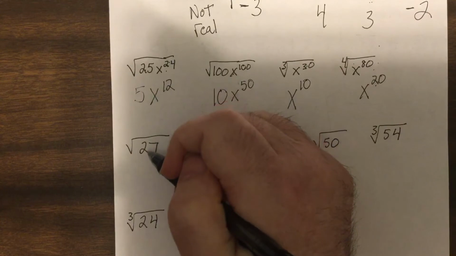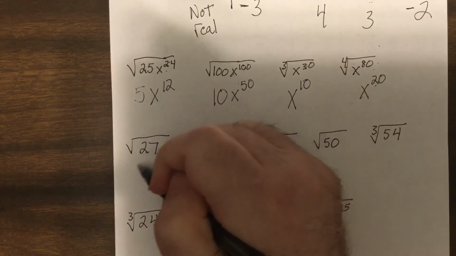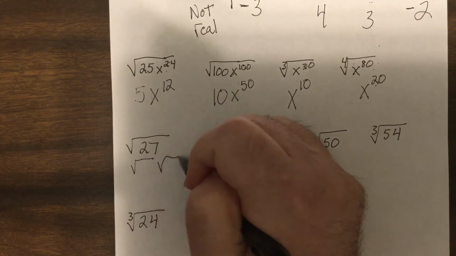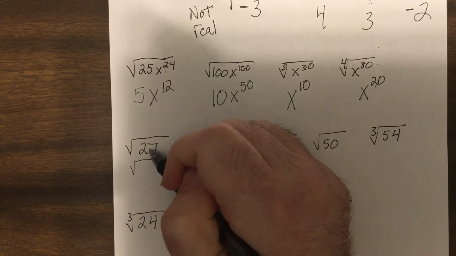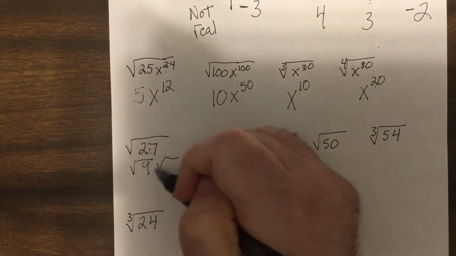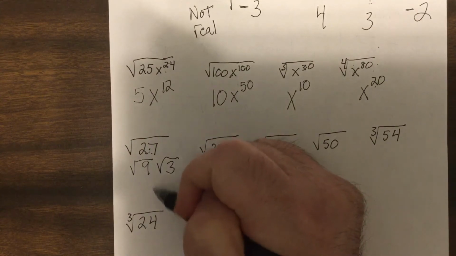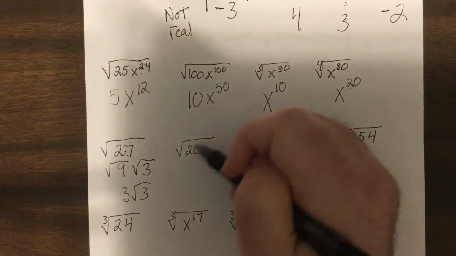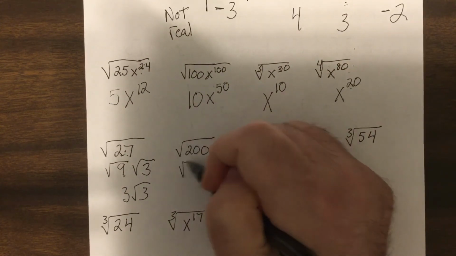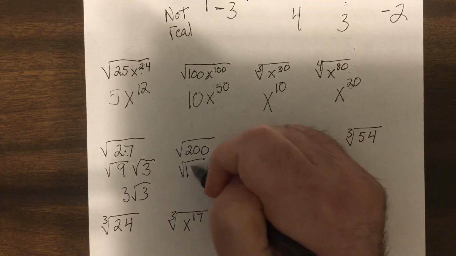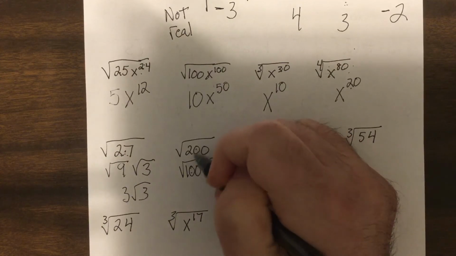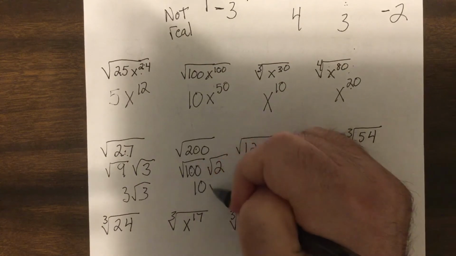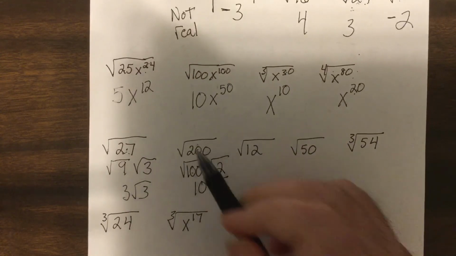Now this one, I can't take the square root to get a nice 27, so I've got to break it up into 2. And 27, what perfect square goes into 27? Well, that would be 9, and then the leftover is 3. I can take the square root of 9, it is 3. What perfect square goes into 200? Well, that would be 100 and 2. 2 times 100 is 200. 100 is a perfect square. It's 10.